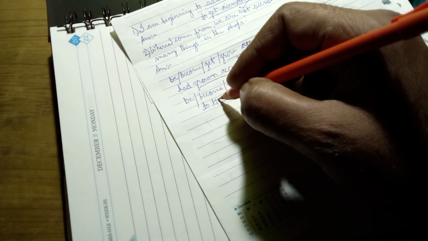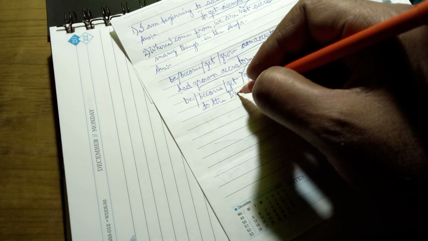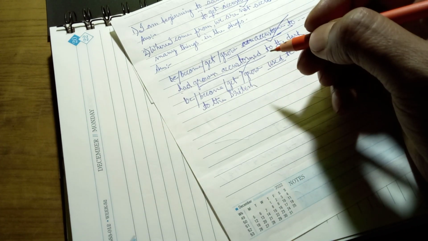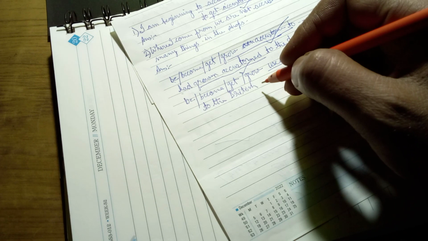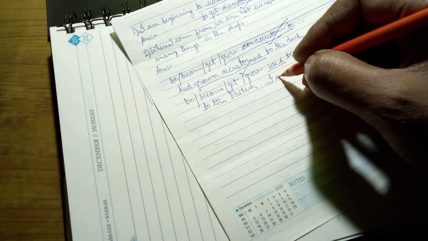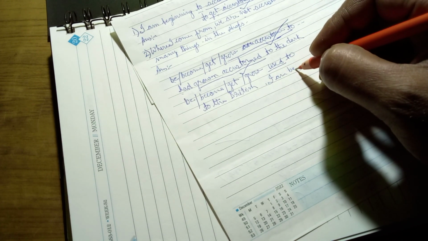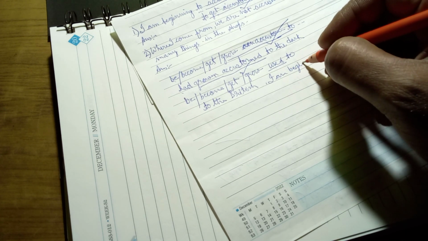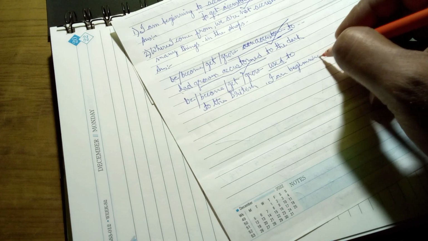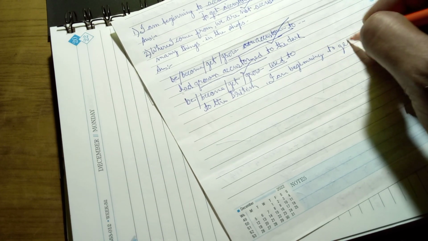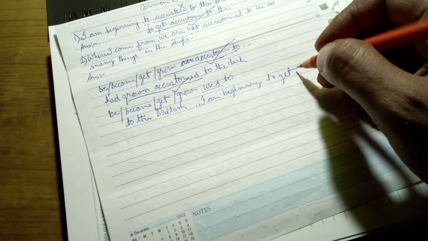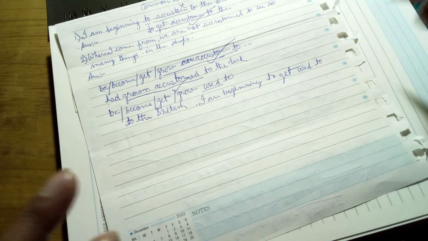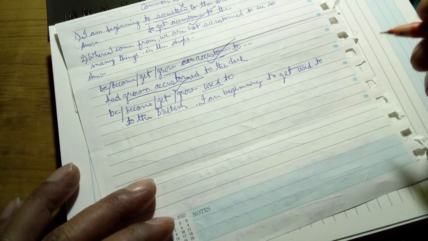As an example, I'm beginning to get used to the British way of life. I am beginning to get used to the British way of life.